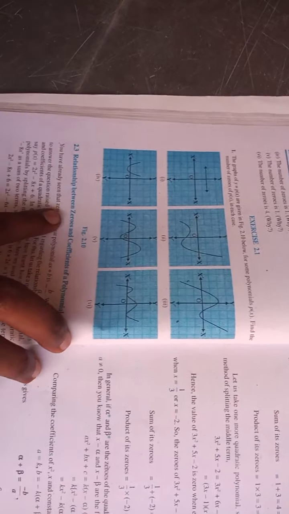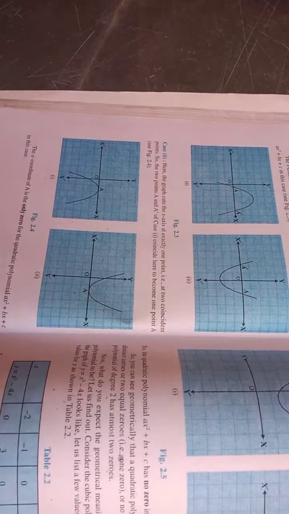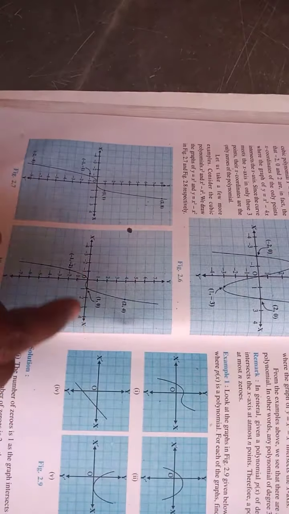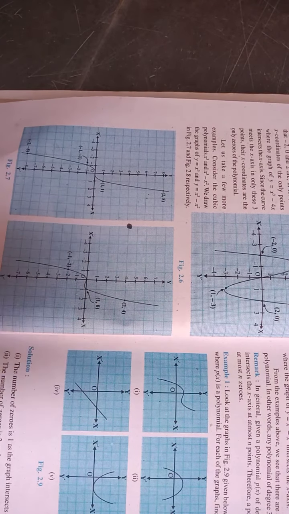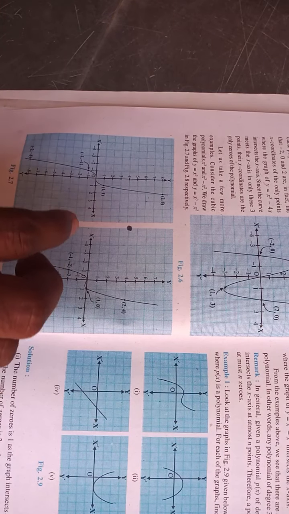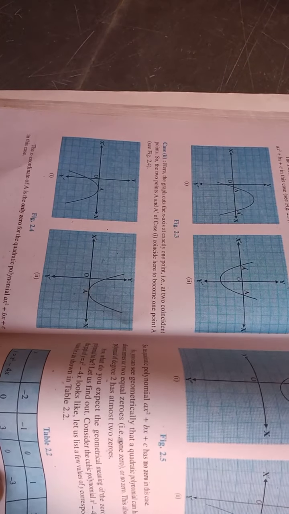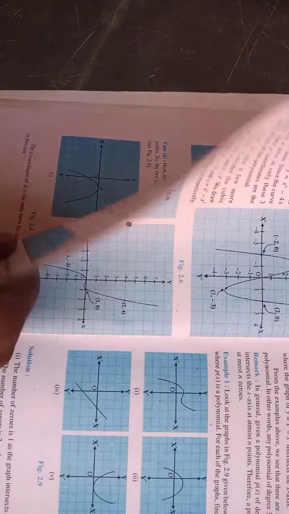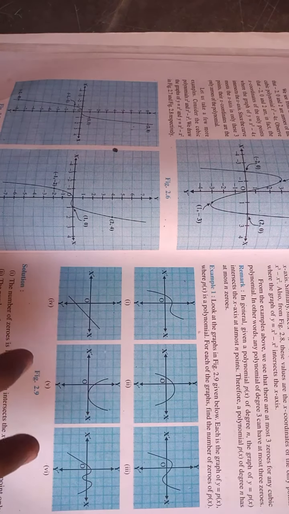In the next class we will discuss the relationship between zeros and coefficients of a polynomial. You can also refer to your textbook. These examples and figures are given there. I didn't explain by drawing the pictures, because it takes more time to draw the graphs here. I have used the book diagrams only in this explanation. You also refer to your textbooks, and write and draw in your notebook. Okay? Thank you.